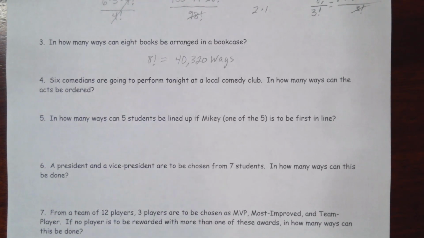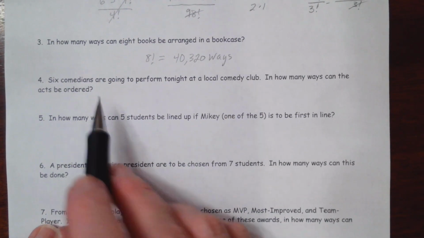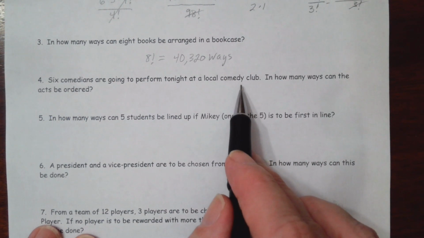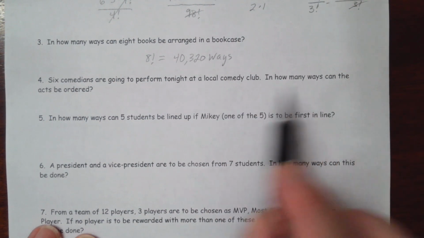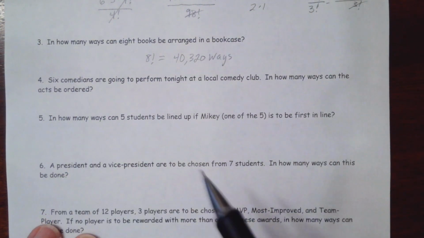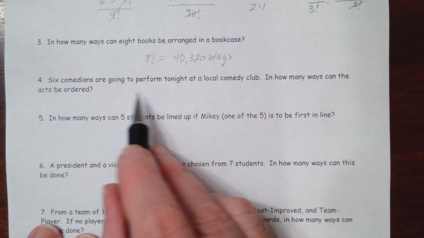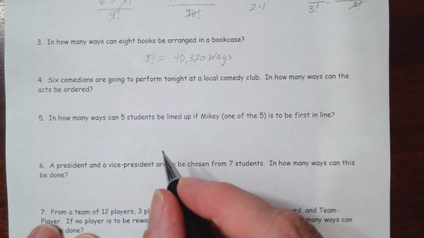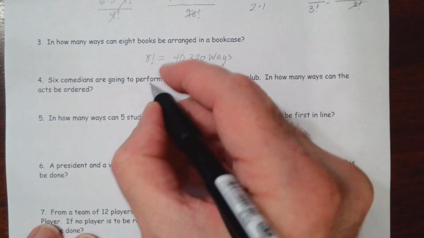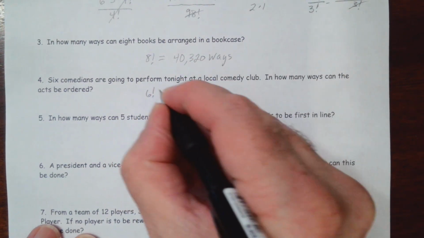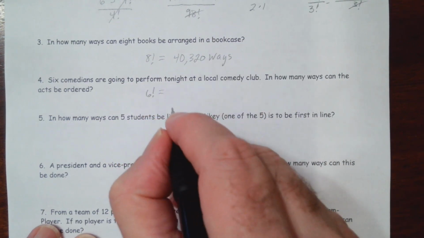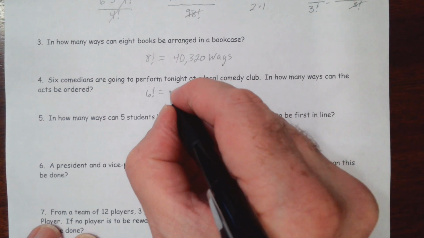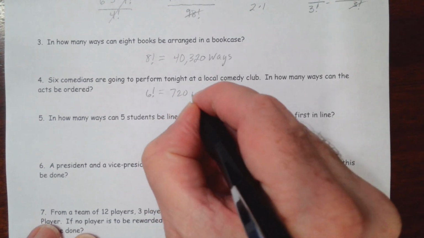All right, so let's see how you did. So here you have 6 comedians that are going to perform tonight at a local comedy club. And how many ways can the acts be ordered? Well, that's basically 6 different comedians, and order does matter. And so we have 6 factorial ways. Actually, we did that in 2A, that was 720 ways.